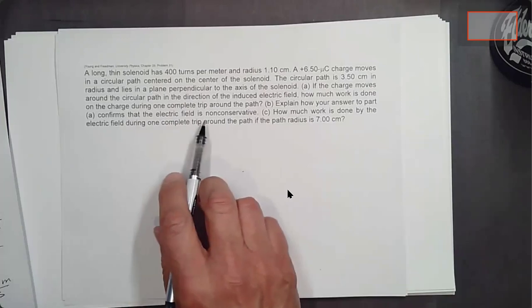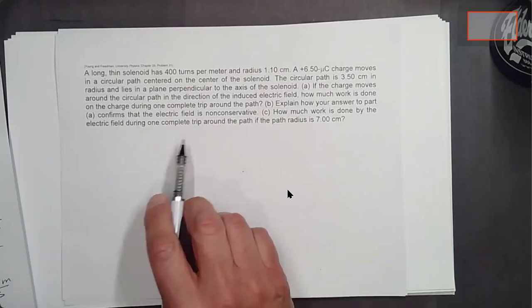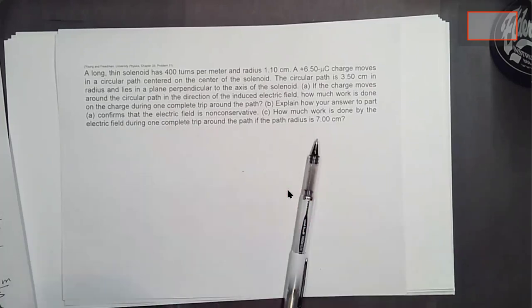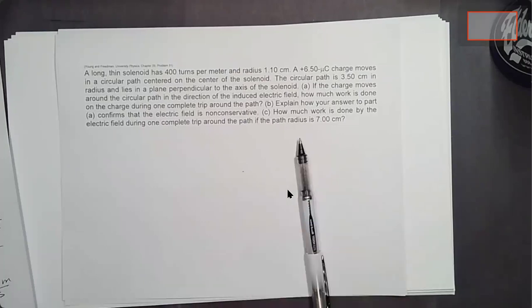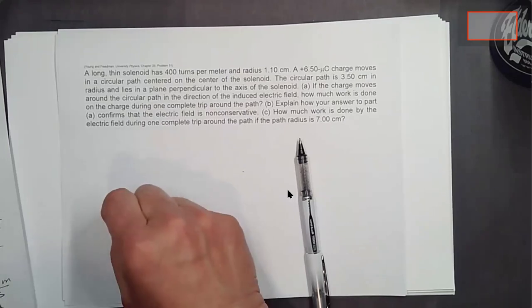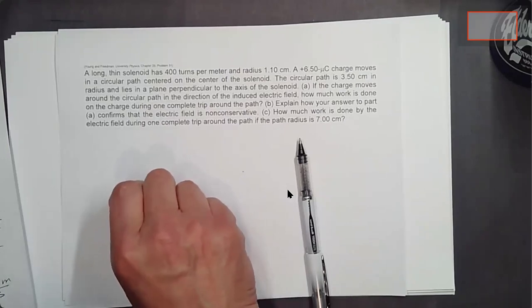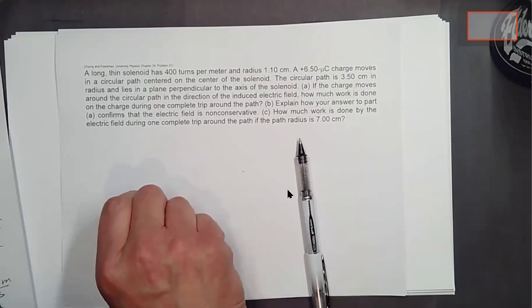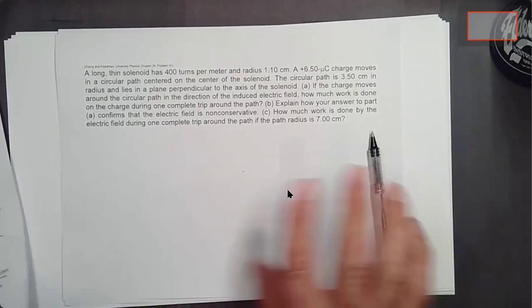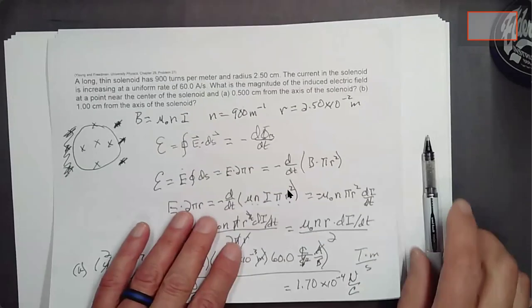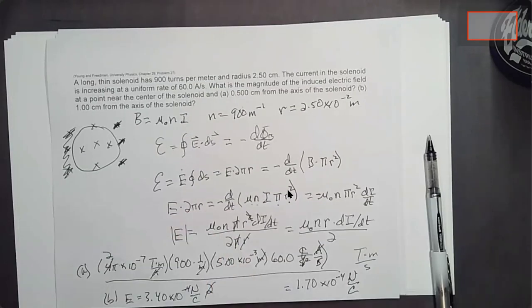And that's a non-conservative field. The electric field that's created by electromagnetic induction is a non-conservative field, which means if you do a complete path and came back to where you started from, the net work done is not zero. So that's kind of neat, but we'll have to save that one for another day because it takes a while, like 15 minutes.